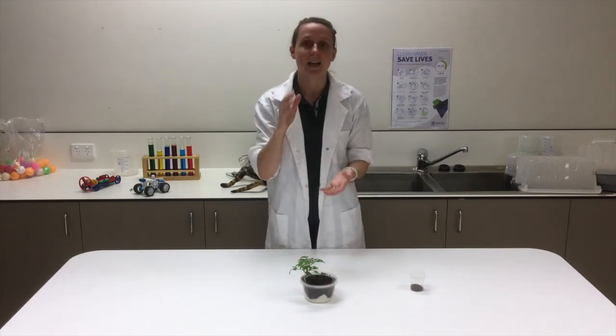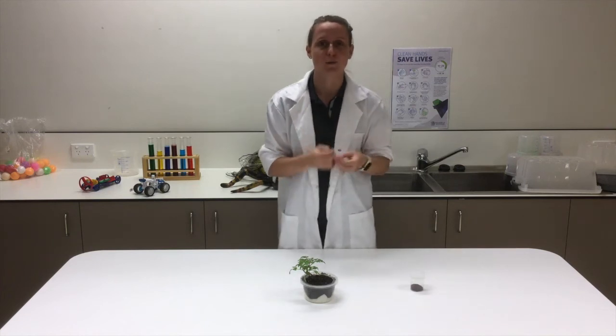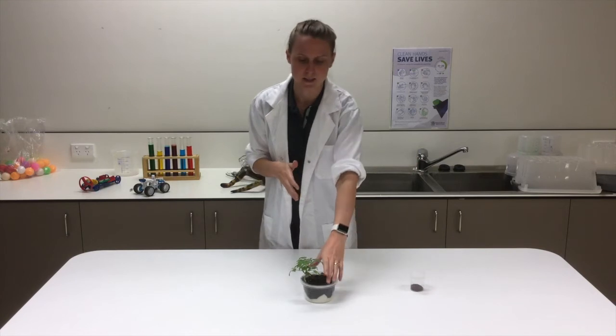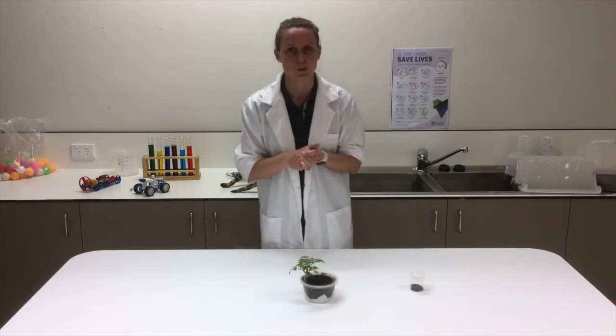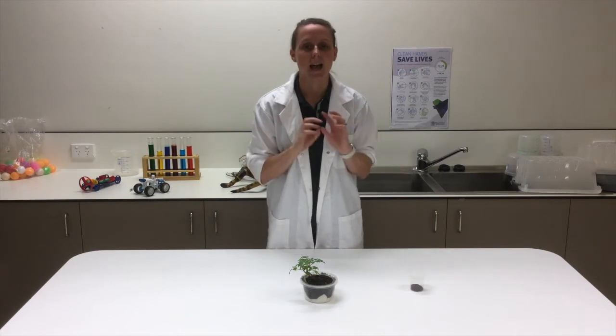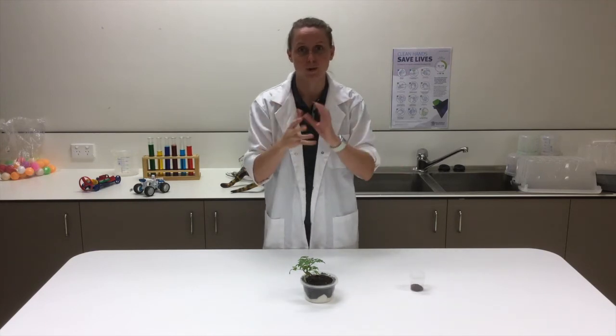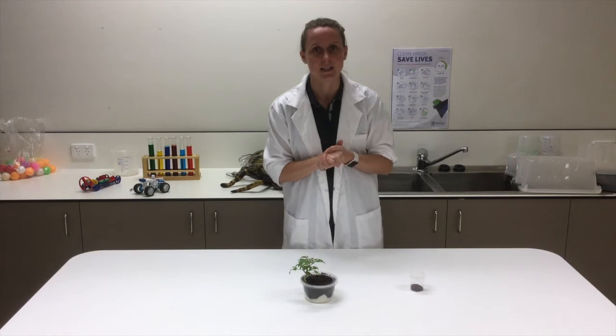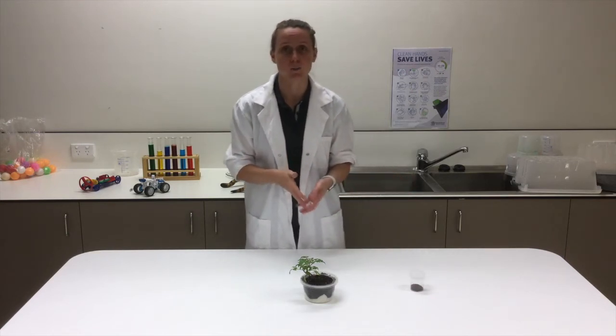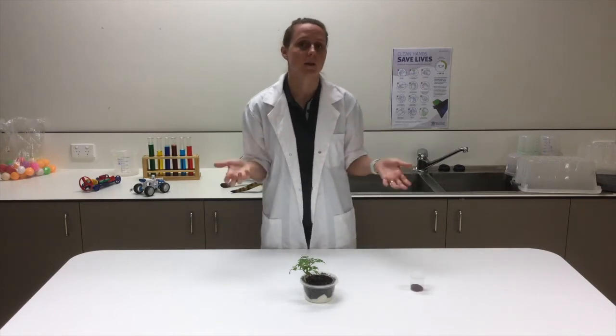Because of my design having clear sides, I was able to see through it and see those roots, and I've been able to watch over the last couple of weeks. This plant isn't as new as yours will be. I've been able to watch over those last couple of weeks how the different roots have grown, and I've been able to see that really clearly. So I hope that your design works just like mine as well, and you're able to see the growth. And that's what our activity is going to be.